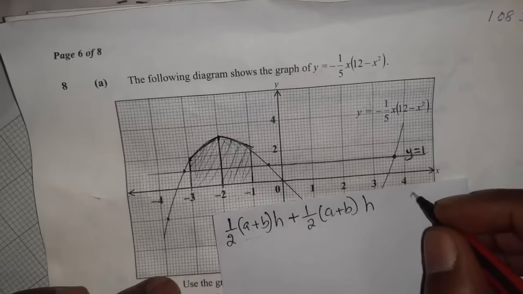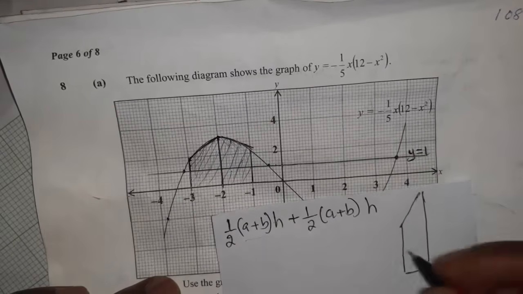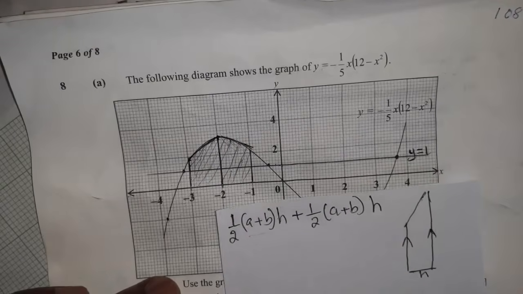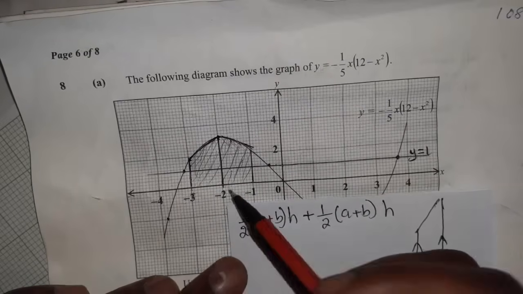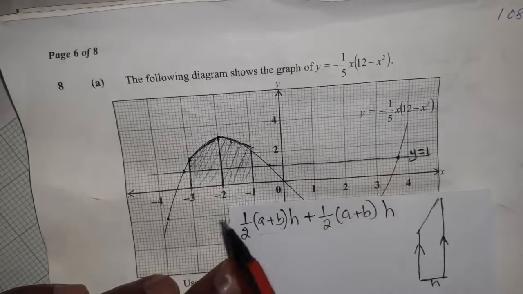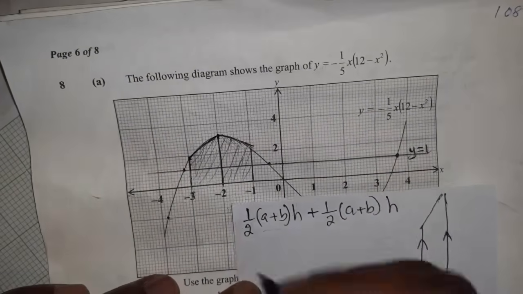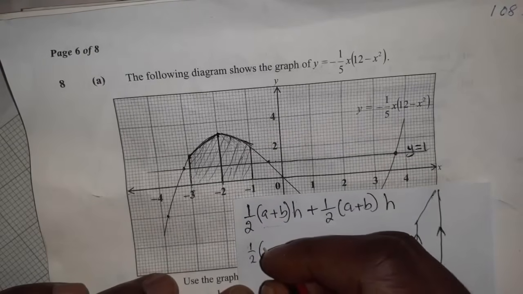One is like this, isn't it? So this is A and this is B, then H is this side. When we are looking at this one, the distance from this point up to this one, which is our A, it's 2. So it's 2 here.